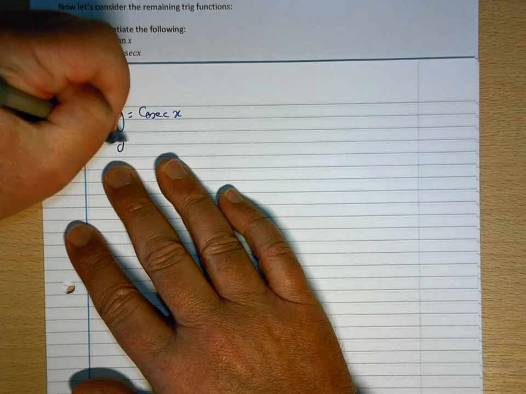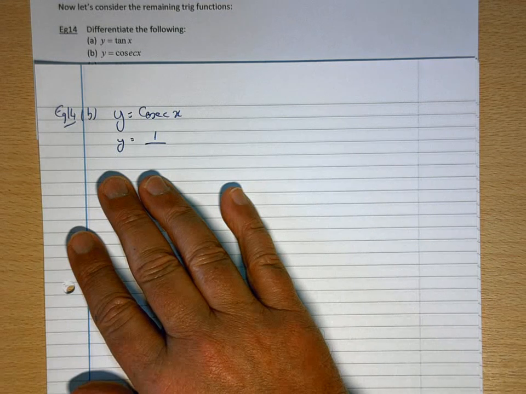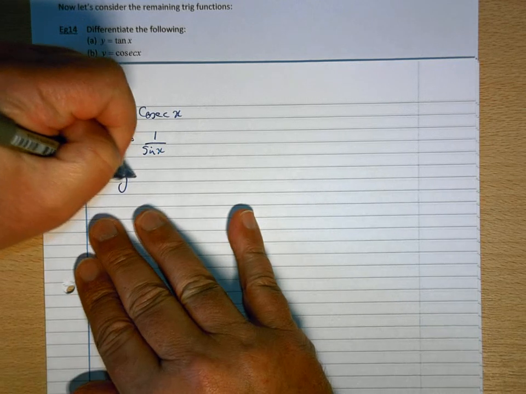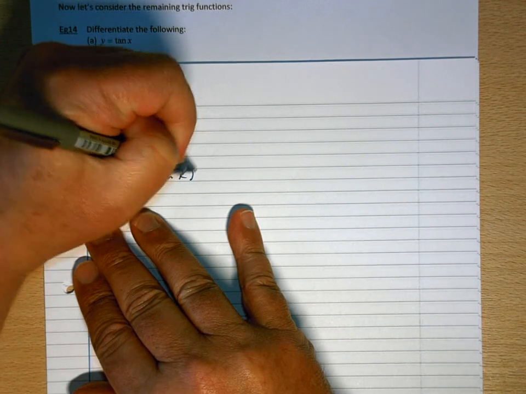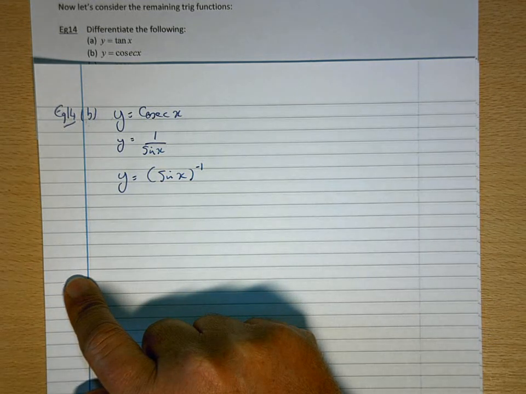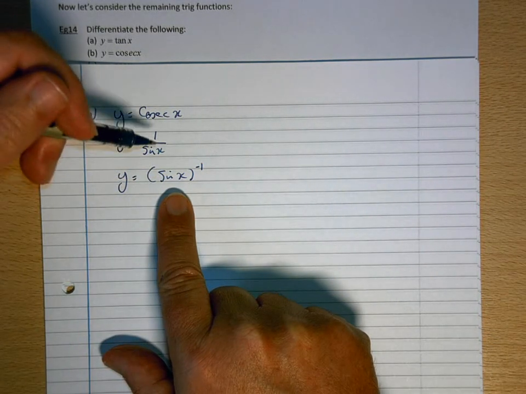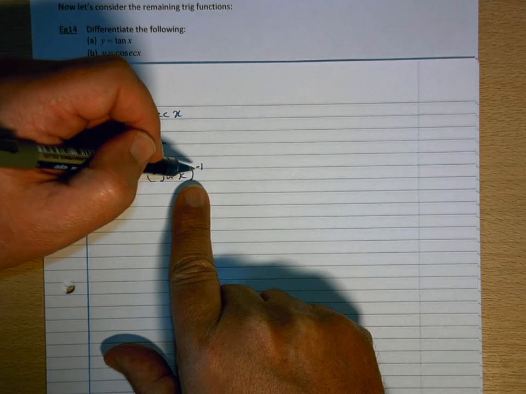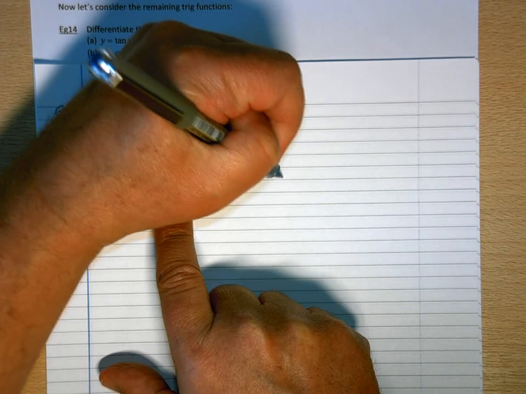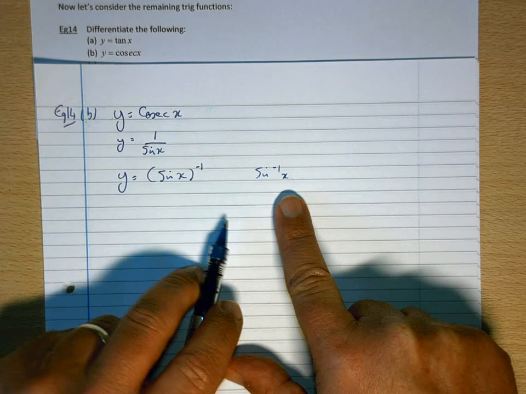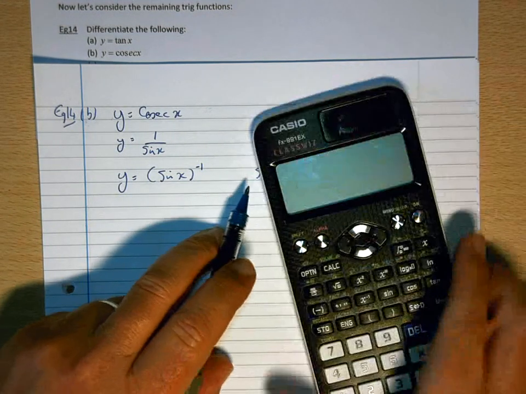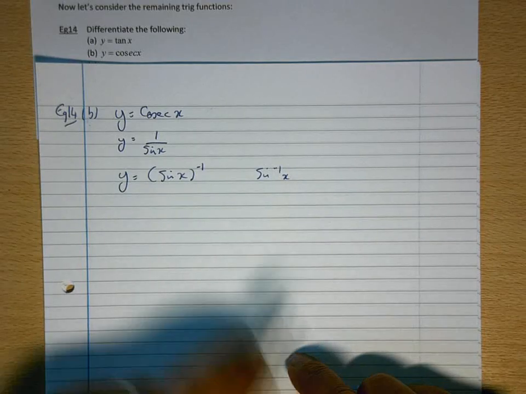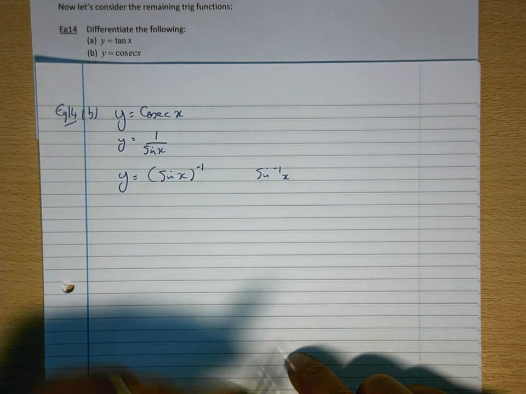Well, you should know that you can write cosec as 1 over sine. And using indices, I can write that as sine x to the power of minus 1. Now this is really important, going back to what I said in the previous example where you've got sine cubed or whatever. In maths we often write sine to the minus 1 of x as the arc sine, the inverse of sine, and even on your calculator you will see that sine to the power of minus 1. That's not what I mean by sine x to the power of minus 1.